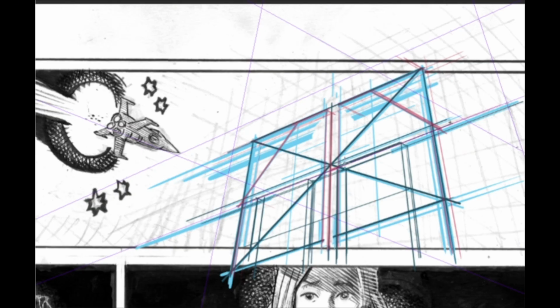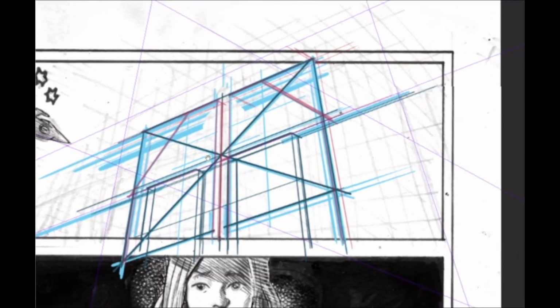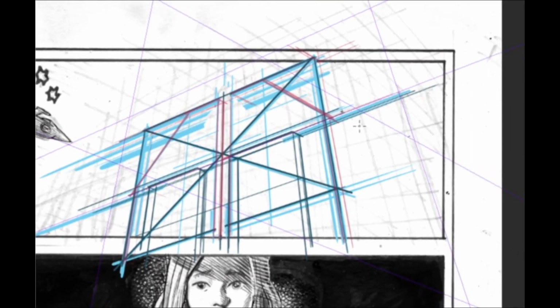Though the advantage of doing everything traditionally, of doing your perspective on board or on paper to be transferred to your board, is that stuff looks chunky, looks fake, looks, well, actually, ironically, looks real, because you're making human mistakes.